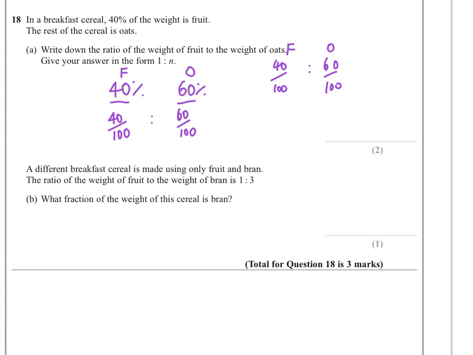Now I could times both sides by 100 and I'd get 40 to 60 because the hundreds on the denominator would disappear. I could then divide both sides by 10 and that would give me 4 to 6, and then I could halve and get 2 to 3, then I could halve again and get 1 to 3 over 2.